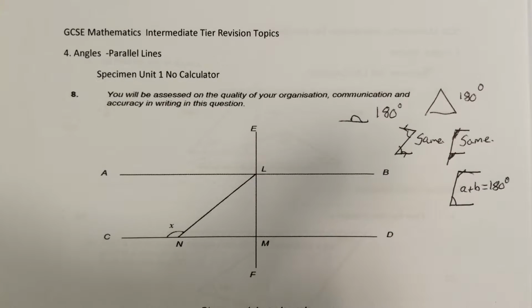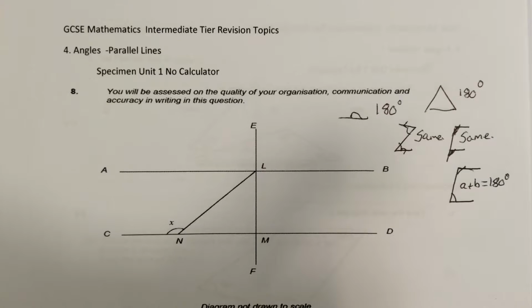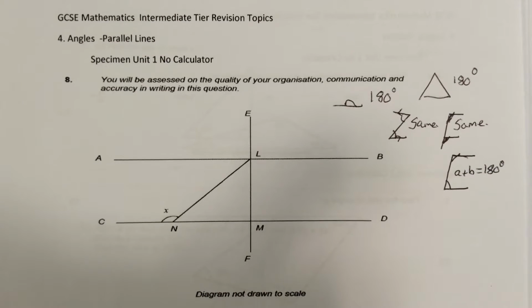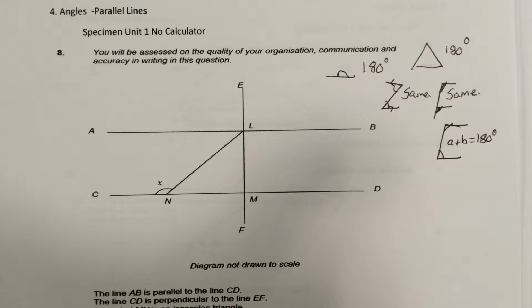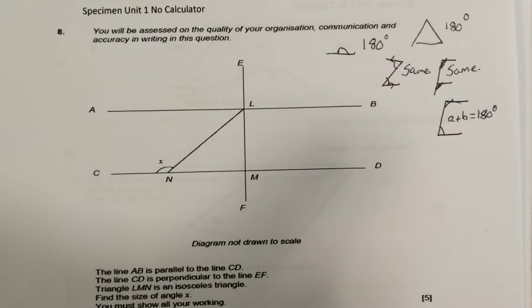So when I'm looking at this question here, we're going to be assessed on the quality of our organisation, communication and accuracy in writing in this question. So it's important, two of these marks, of how we lay the question out in terms of terminology.